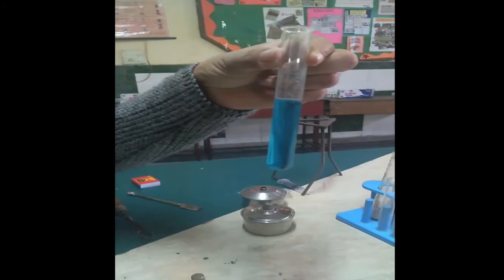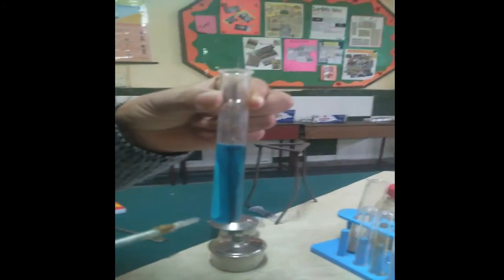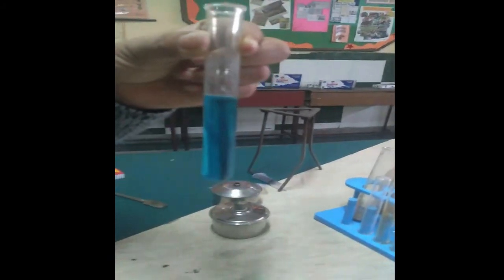Over a period of time, the color of the copper sulfate, which is blue, will change into pale green, and a reddish deposit of copper will be there on the iron.